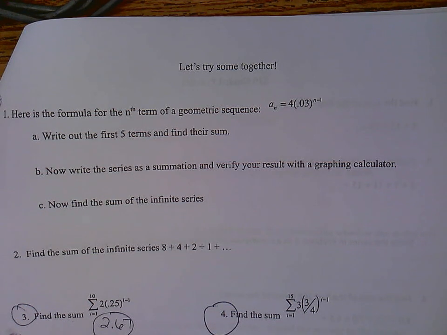All right, so go. Write out the first 5 terms. Write it as a summation, which is like this. Verify your results. And then, yeah, let's put plus signs in. Find their sum, right? You're verifying that your sum from part A was correct. So you're going to add them up individually and then see if you got the right answer using your calculator.